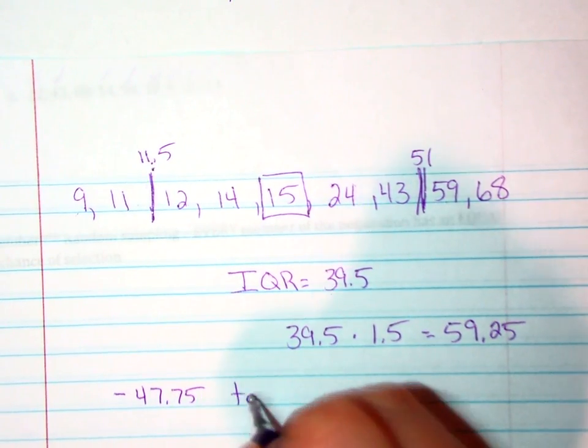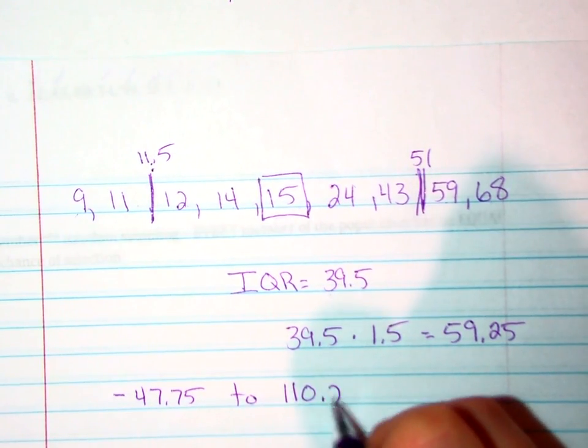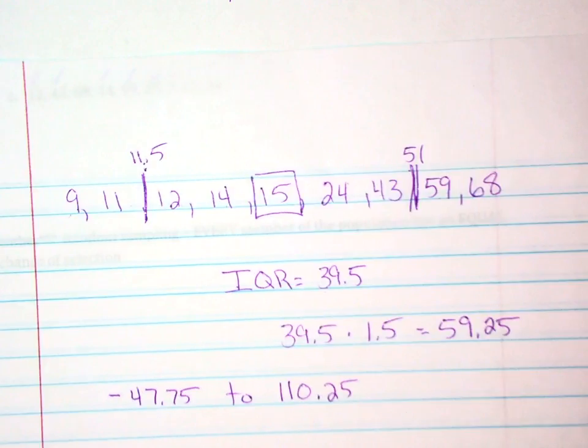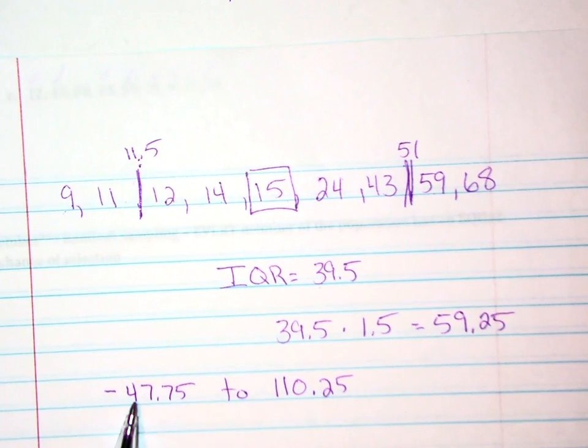And my upper boundary would be 110.25 for this given set of data using the general rule of thumb for outliers. My lower boundary would be negative 47.75. My upper boundary would be 110.25. All of my terms fall within the reasonable guidelines for this general rule of thumb.